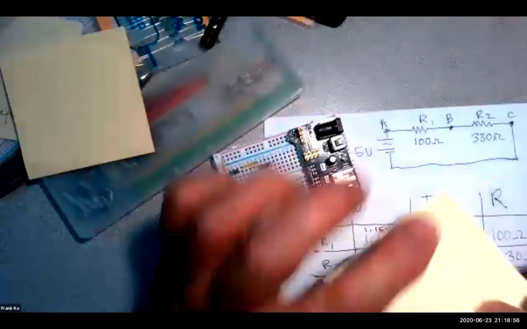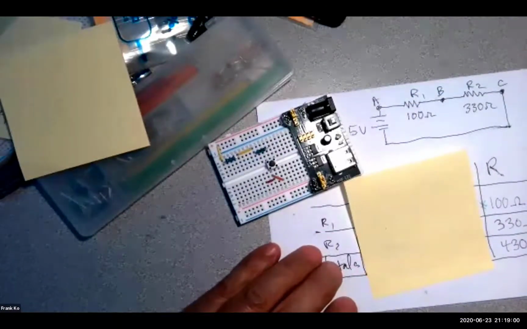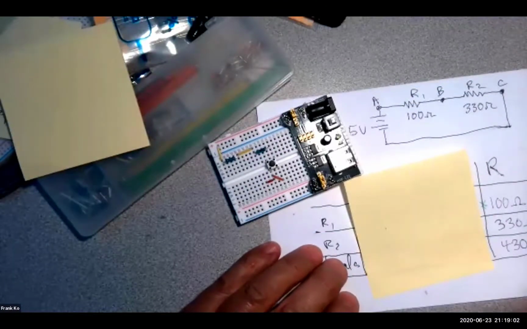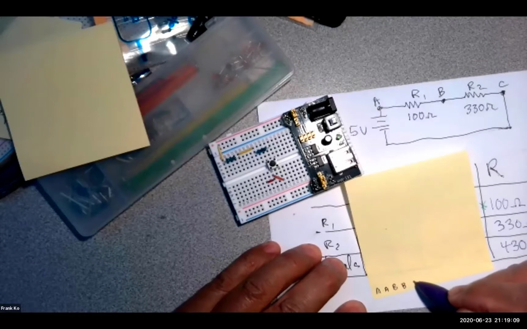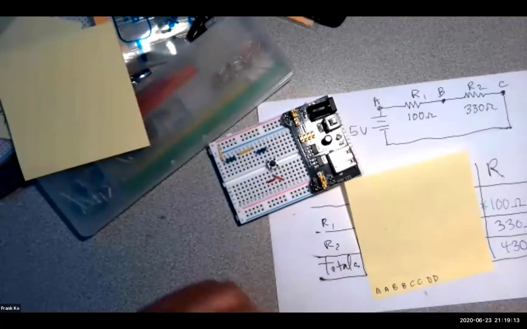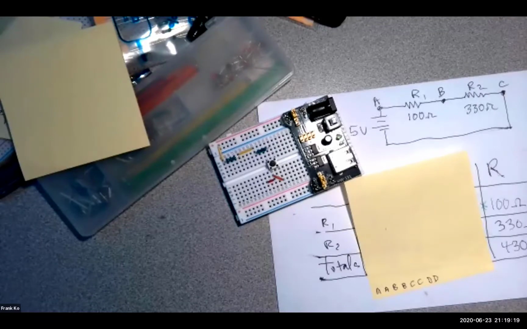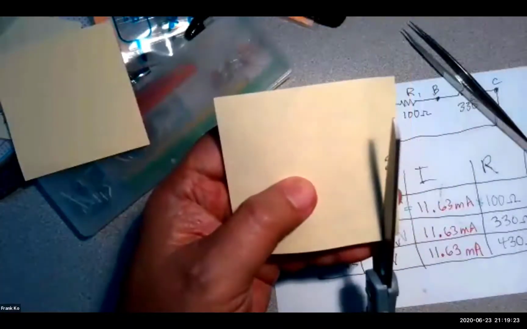So here's a Post-it, here's the sticky edge of the Post-it, and I put this down, and I'm going to use a pen, and I'm going to write A, A, B, B, C, C, D, D. I'm going to write it like that. Then I'm going to get a pair of scissors, and I'm going to cut this way.